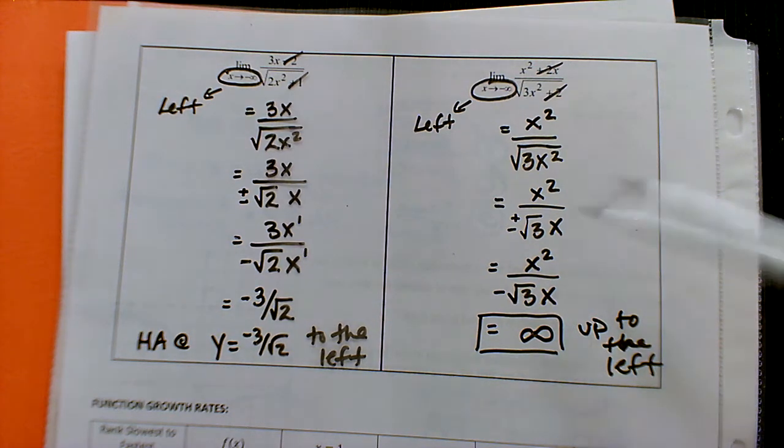It's all about those growth rates. Okay, notice how the top was growing faster than the bottom. So we're either going up or down forever. Are we doing okay?